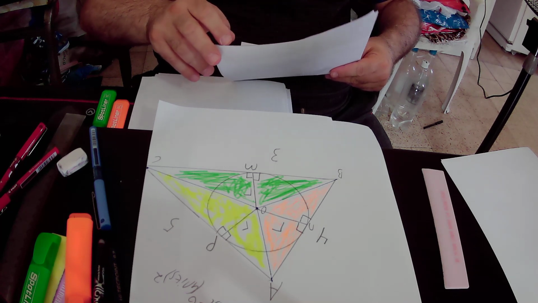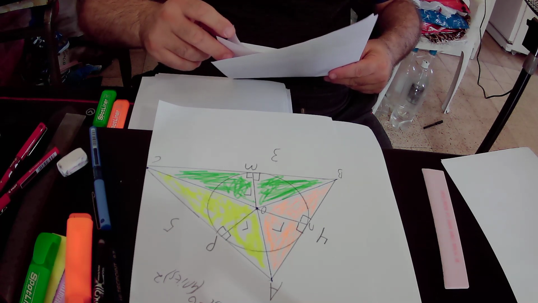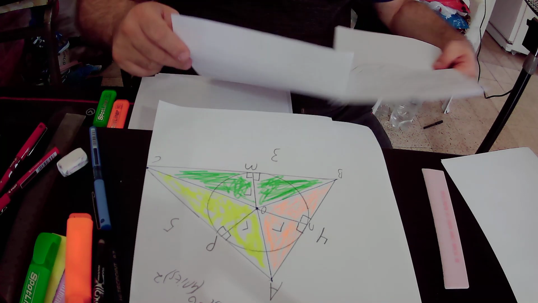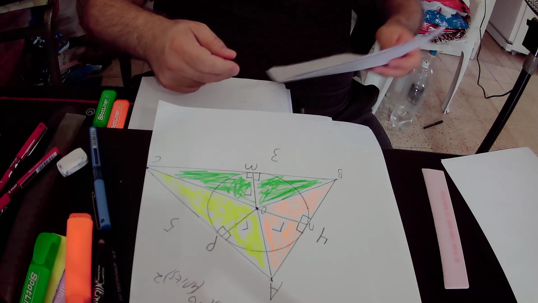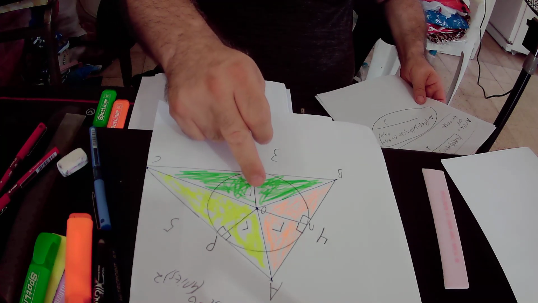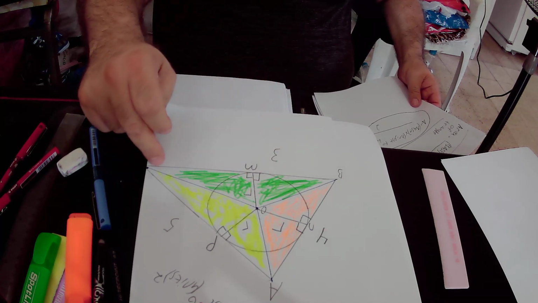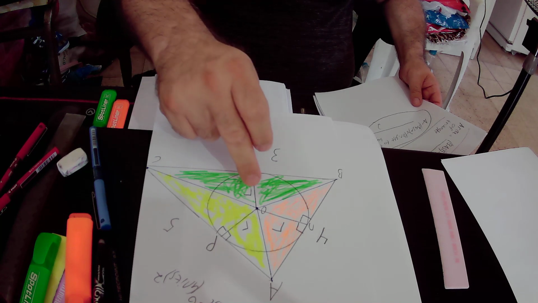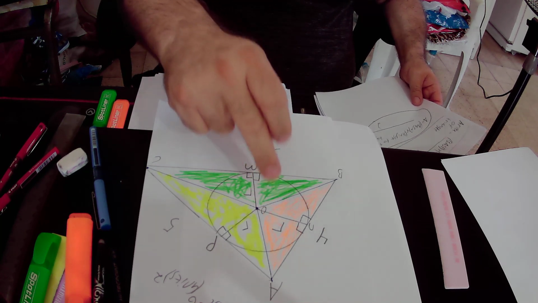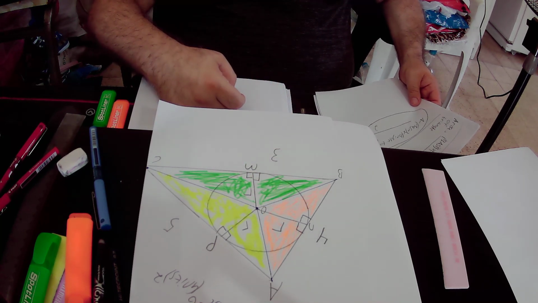Okay, so then we connected together points O and B by a straight line. We connected together points O and C by a straight line, and we connected together points O and A by a straight line.